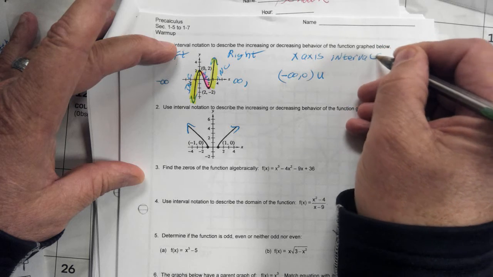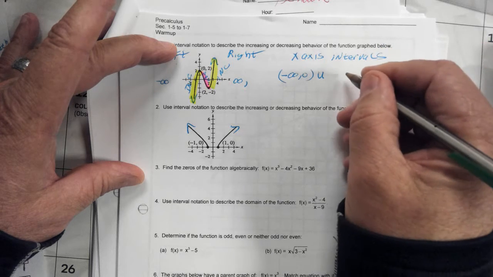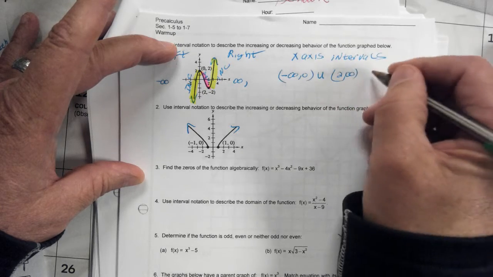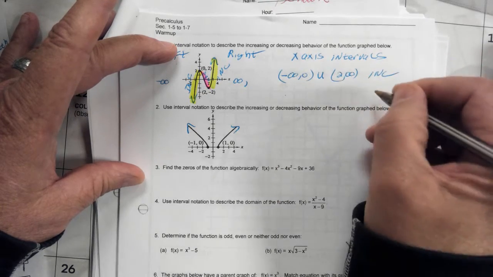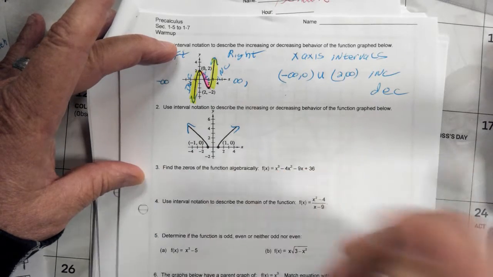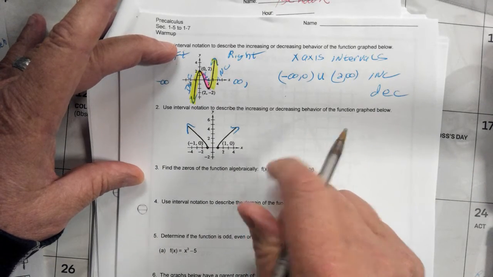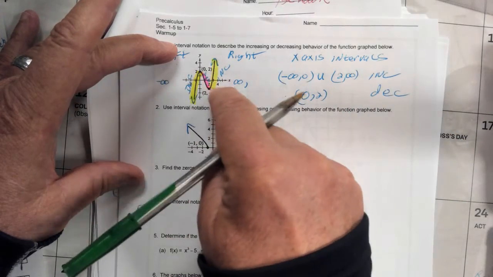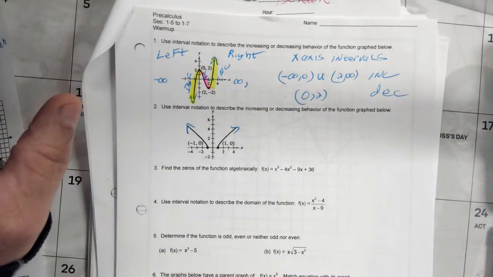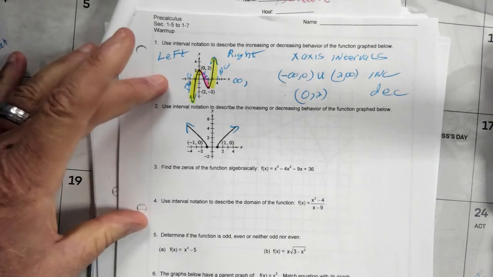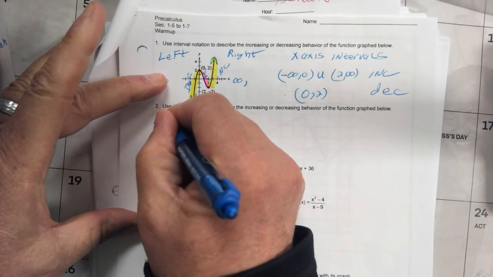2 to infinity. So there's that one. That's INC. Where's DEC? Where's it decreasing? 0 to 2. And a problem that has a continuous function like that, we use parentheses. Look at the next one. Try it yourself. That has a definite starting point and a definite stopping point. This is left to right again.